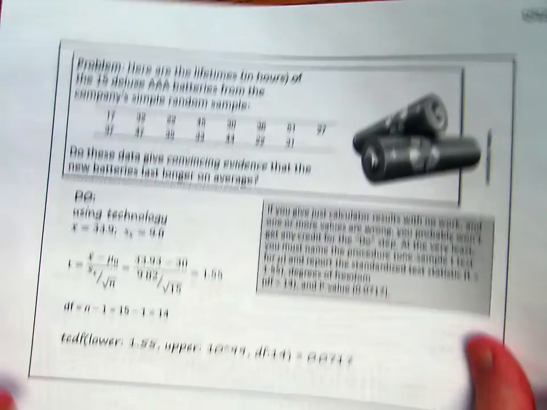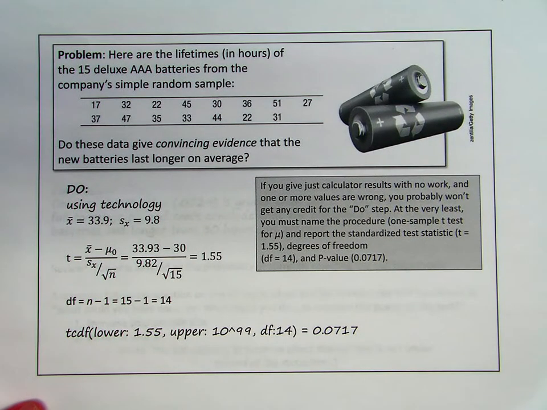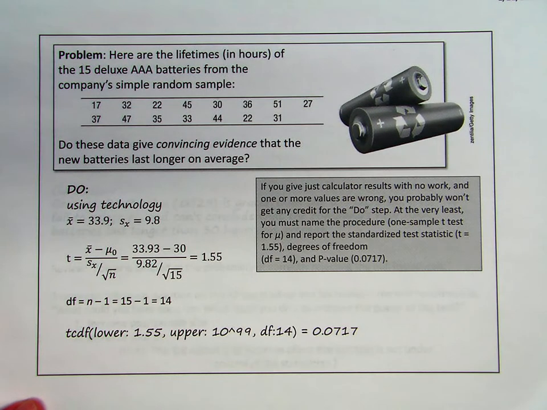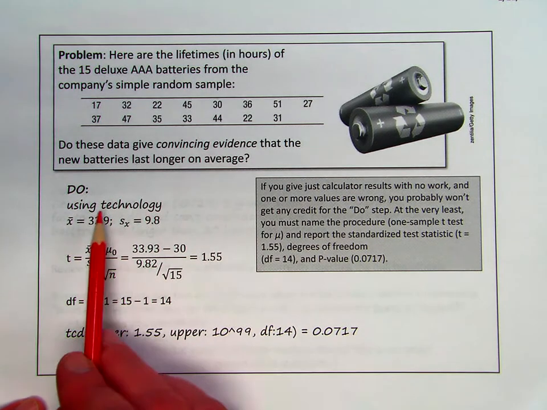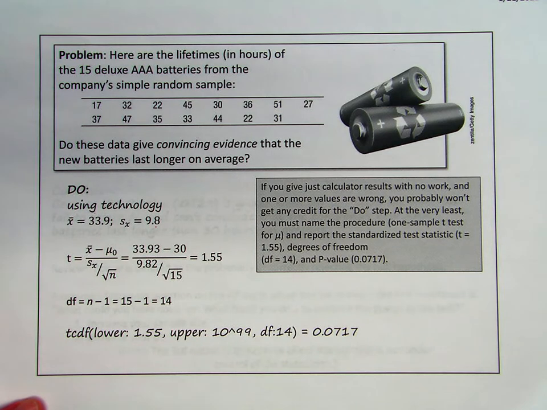Okay, same scenario. Now it's up to the do step. Sample statistics were not given. So if we're going to be using them in a formula, we want to state where they're coming from. So using technology, doing your one variable statistics, sample mean, sample standard deviation.